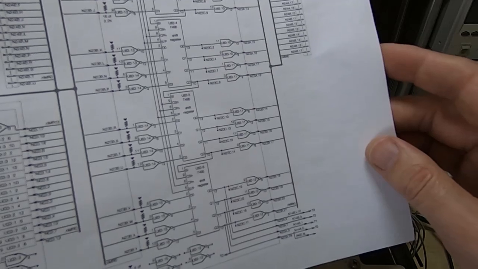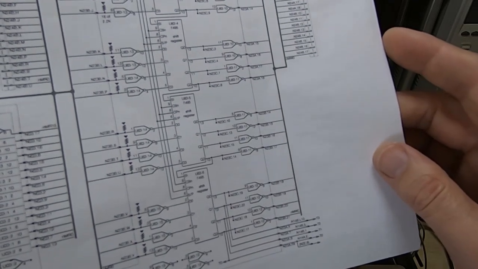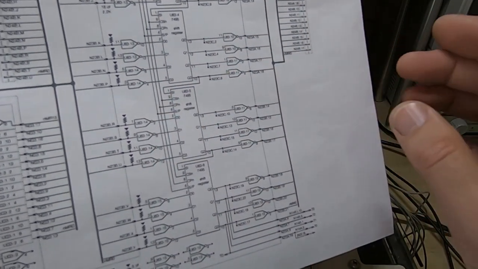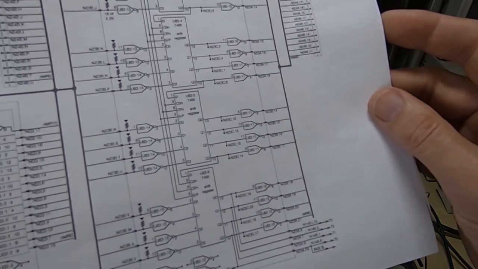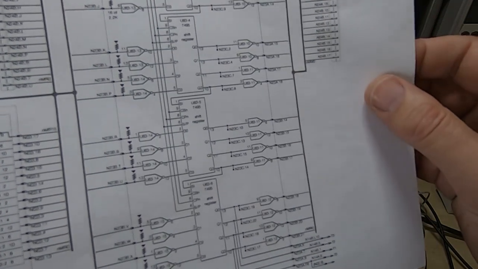As you probably recall, this is a serial machine, but the memory is addressed in parallel, so this is how it transfers data from the CPU to memory and vice versa.